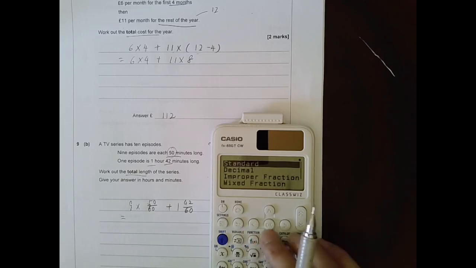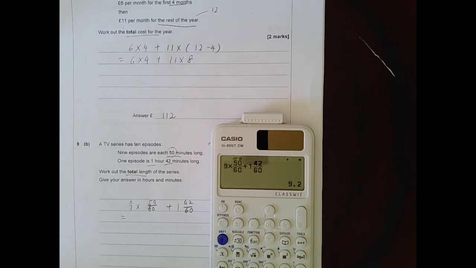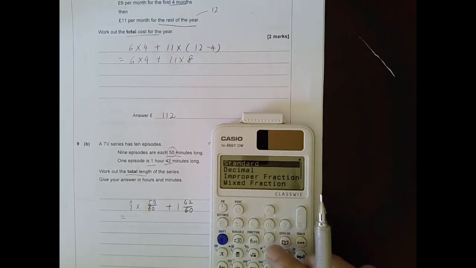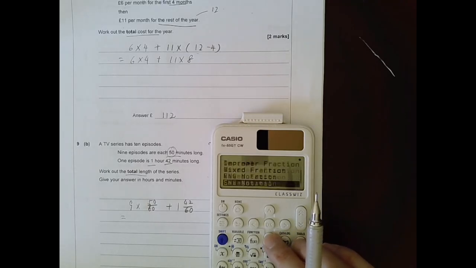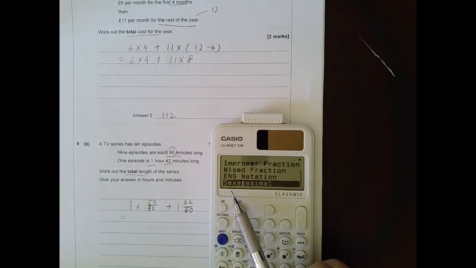Change the format into decimal. Not good enough. We want it in hours and minutes. So I'm going to introduce you to another format. So we go to the format, it's hidden from the first page. So you go down to the next page. It says something like this, I don't know how to read this word, but it works with degrees, minutes, and seconds.